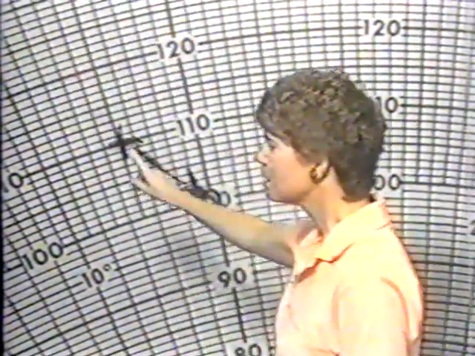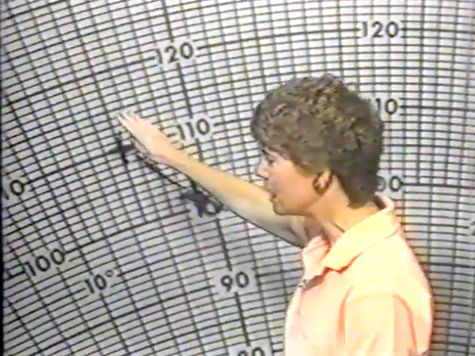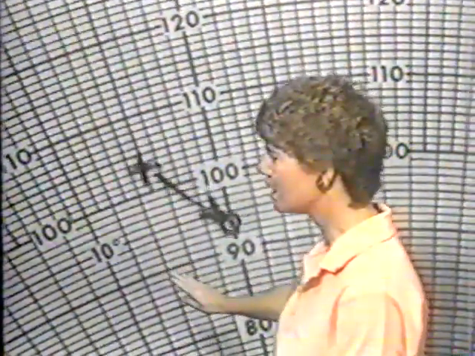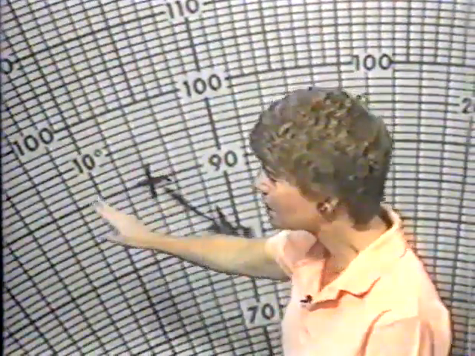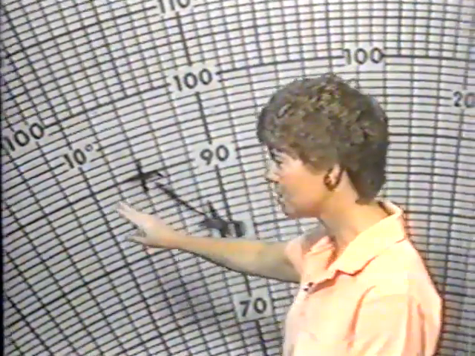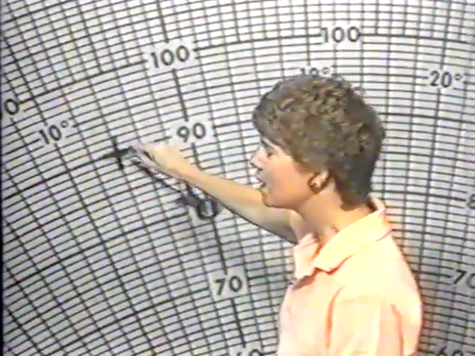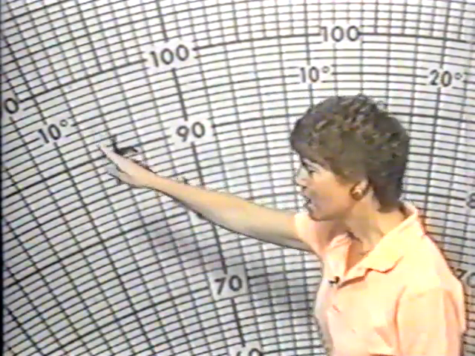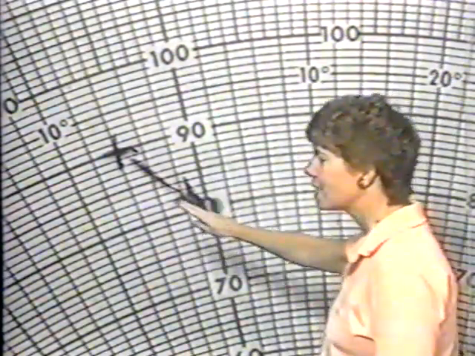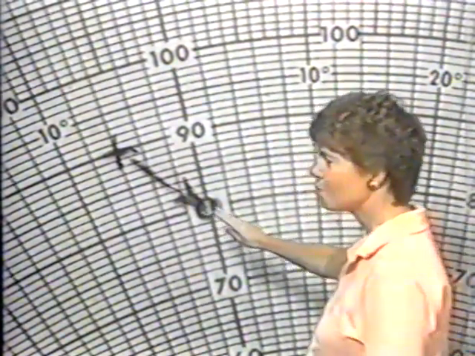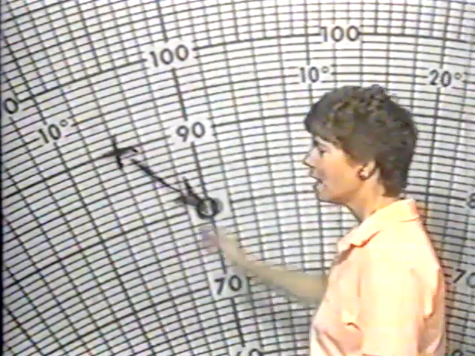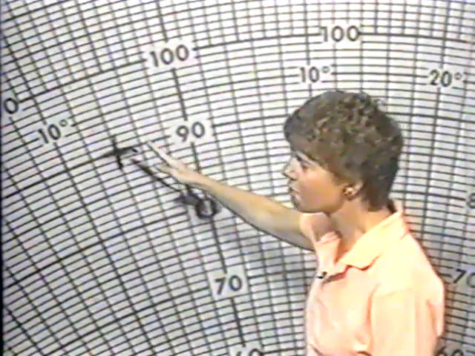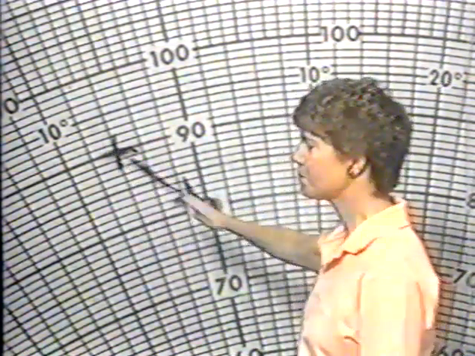So we move the inner slide so the X for the wind sits on the arc for our true airspeed, which is 90 knots. With the wind X sitting on the arc for 90 knots, you can visually see what the wind is doing to you. This arrow represents the wind, and we can see that the wind is a headwind. It will slow us down, and we can also see that we need to crab to the left in order to compensate for the wind.